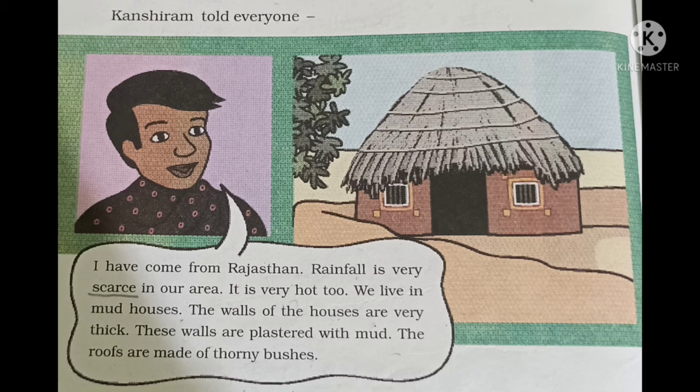So Kanshiram is saying that I have come from Rajasthan, and Rajasthan is a desert area. Desert area means the sand. Okay, we can find only sand in all the area. पूरे एरिया में क्या होता है? सैंड होती है, रेत होती है. Okay, so that is very less water, and also rainfall is very less.